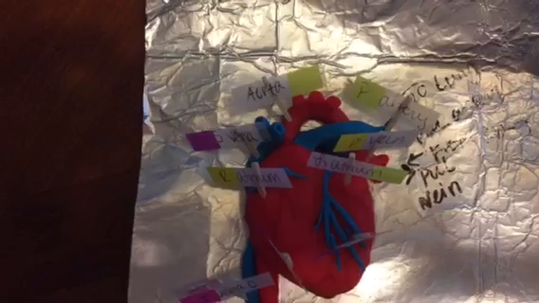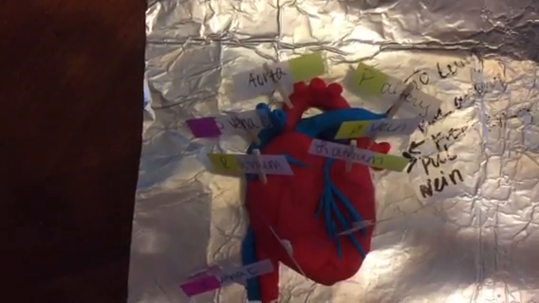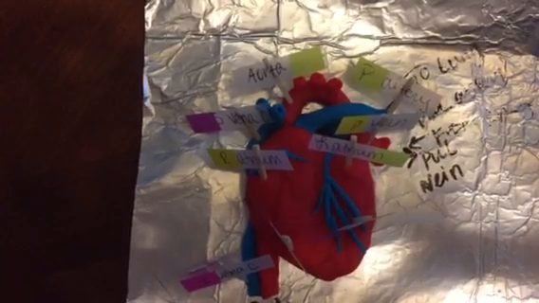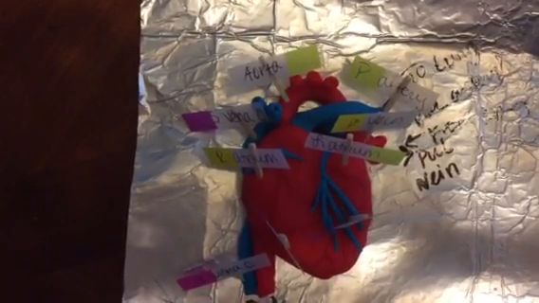The only exit is through a large artery called the aorta. Its branches distribute blood to all parts of the body. At the base of the aorta is the aortic valve. It opens and allows blood to leave the left ventricle as it contracts.